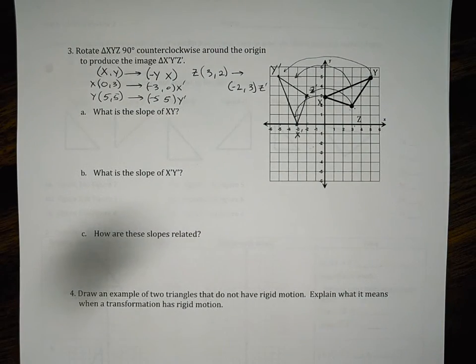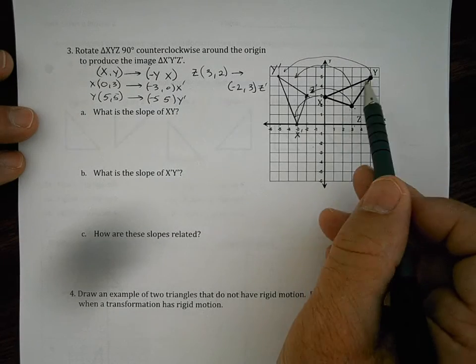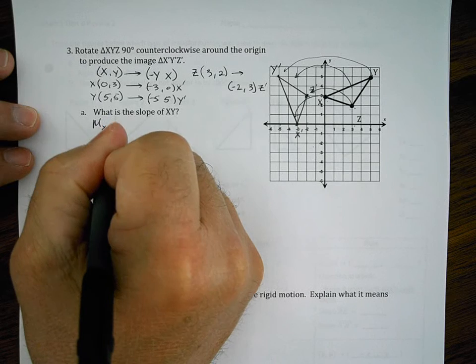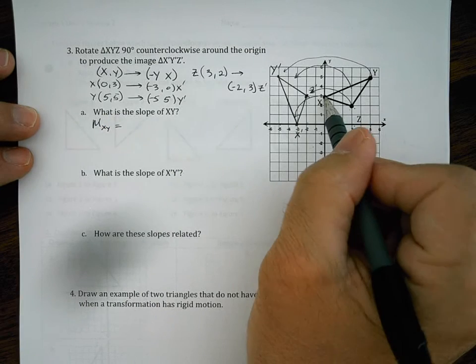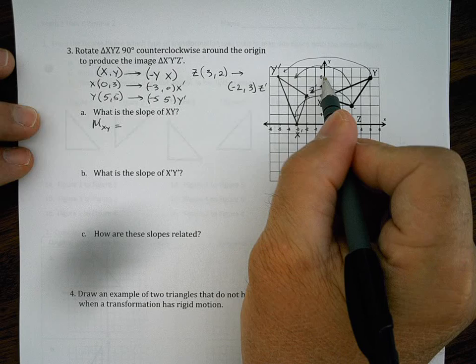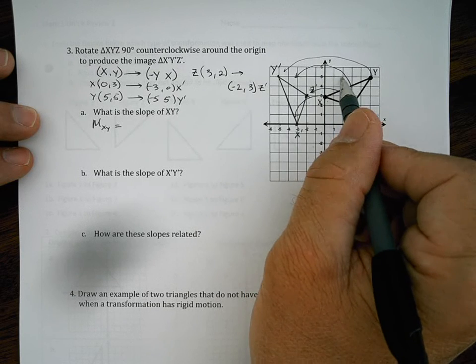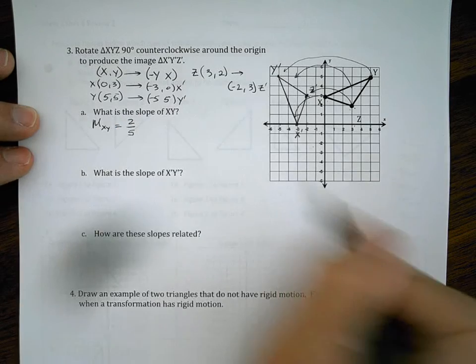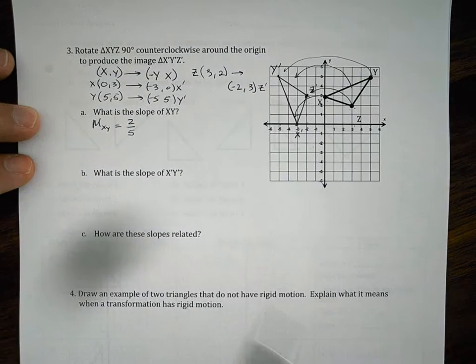Okay, what is the slope of XY? Well, XY is right here, so the slope, we say M of XY equals, we can just count. Rise 2, run 5. What is the slope of X prime, Y prime?